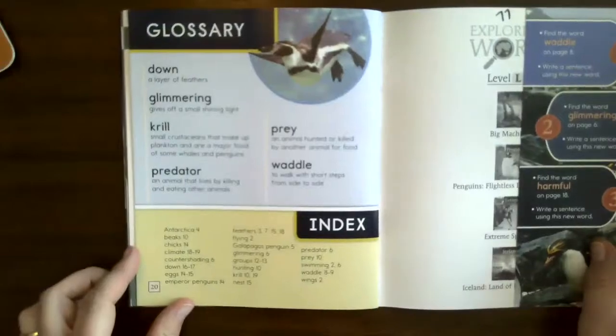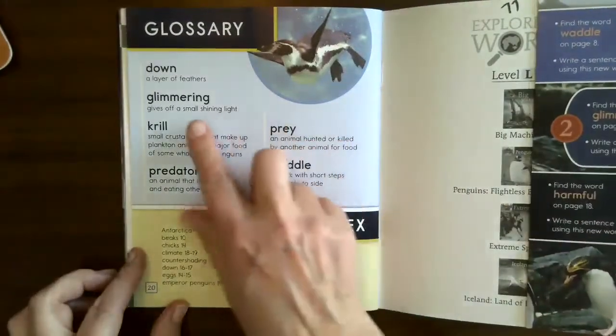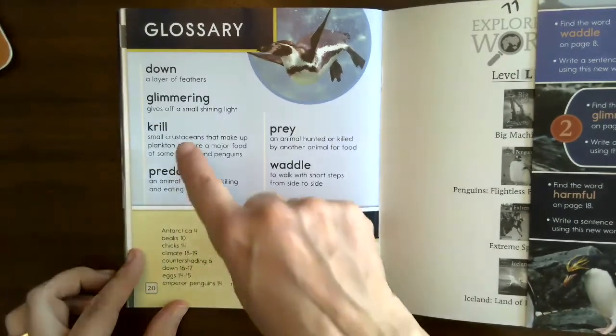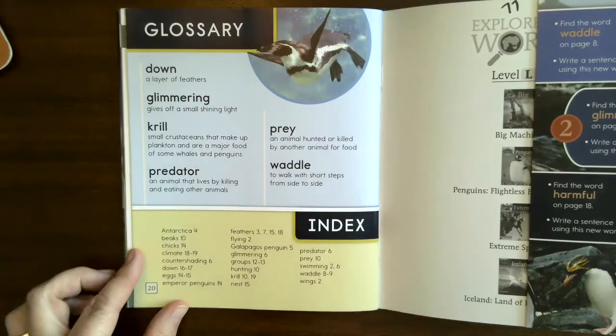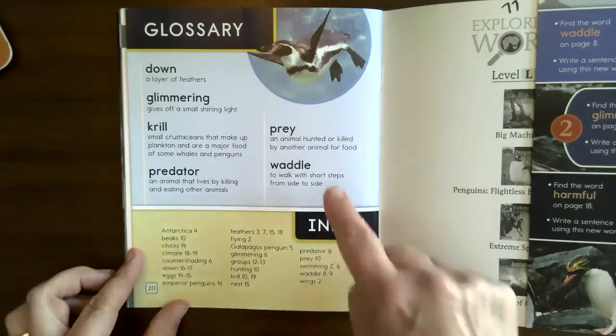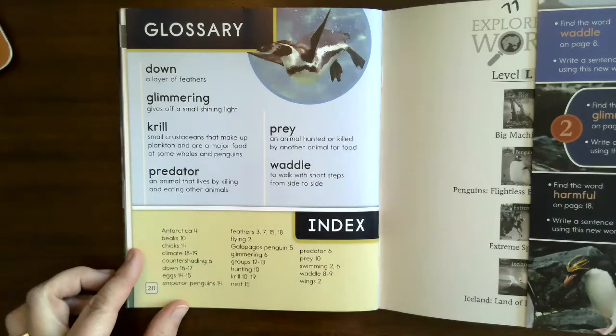And finally, the glossary and index. Glossary. Down, a layer of feathers. Glimmering, gives off a small shining light. Krill, small crustaceans that make up plankton and are a major food of some whales and penguins. Predator, an animal that lives by killing and eating other animals. Prey, an animal hunted or killed by another animal for food. Waddle, to walk with short steps from side to side.